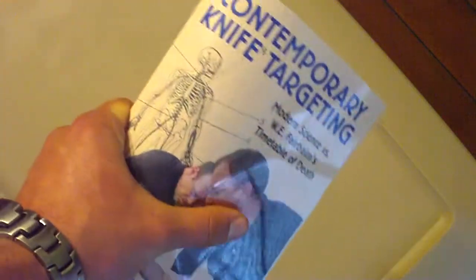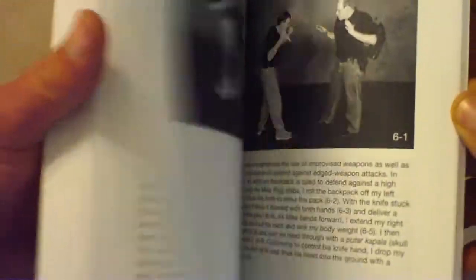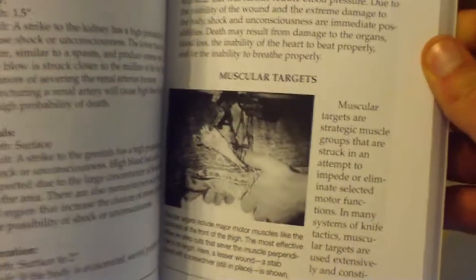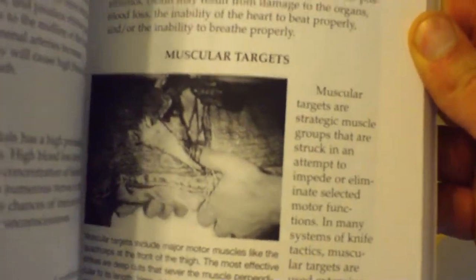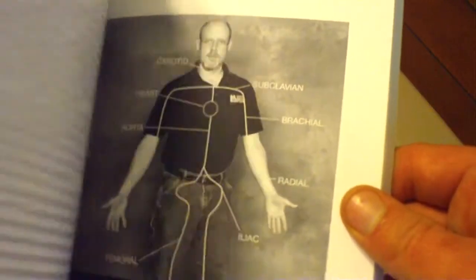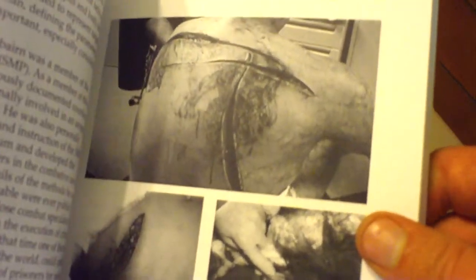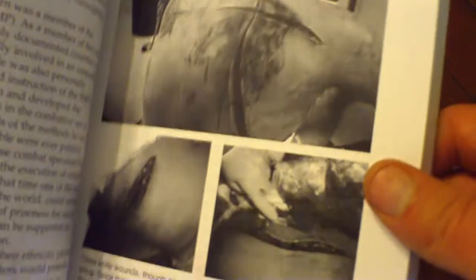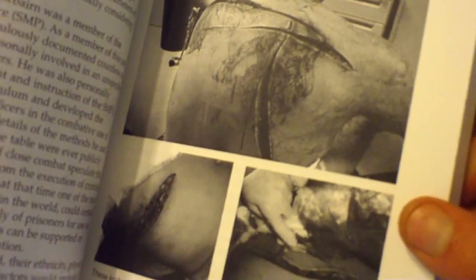It costs about $24 from Stay Safe Media. It's about 126 pages. I got it yesterday, and I read it all. It has a lot of pictures, like this muscular target picture, I know you can't read it, and a lot of reality of what happens when you get cut with a blade or cut somebody with a blade. Michael showing different arteries right here. See, this man's been cut, but he's fine. Even though these cuts are gruesome, he's not really hurt, and he's continuing the fight.